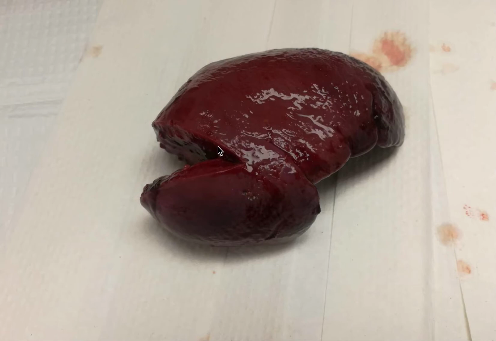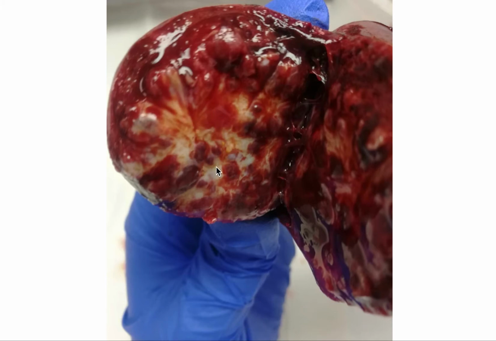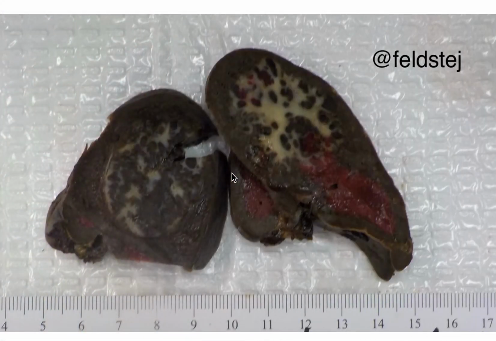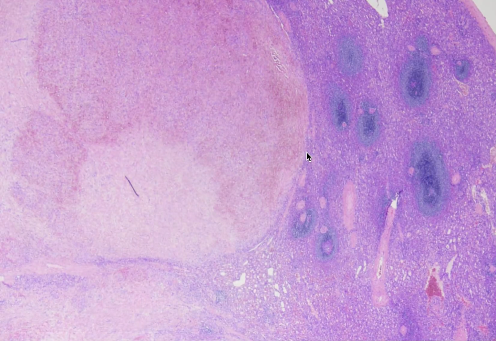Here's another case, a cut surface here, courtesy of Abir Salama. Again, freshly cut, but you see this white central scarring on more fixed sections. Again, they're somewhat well circumscribed, but it has this radial, white scar appearance.